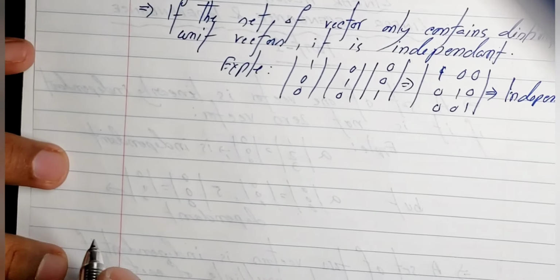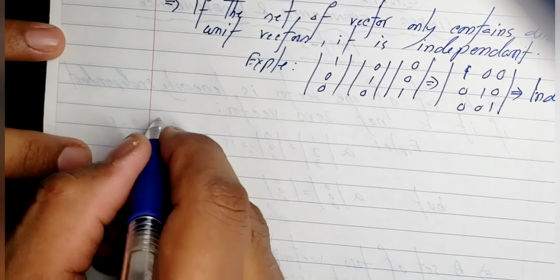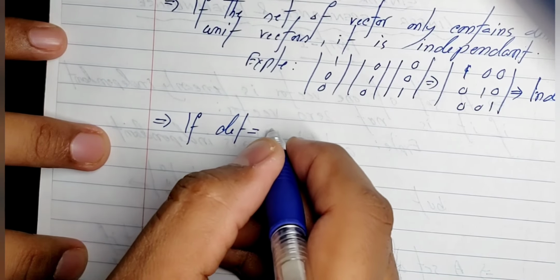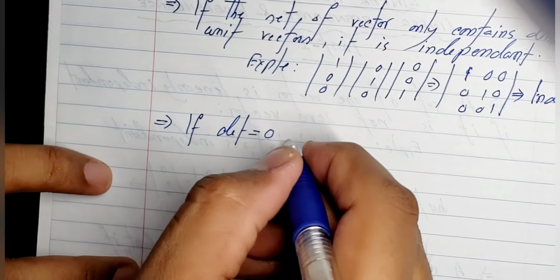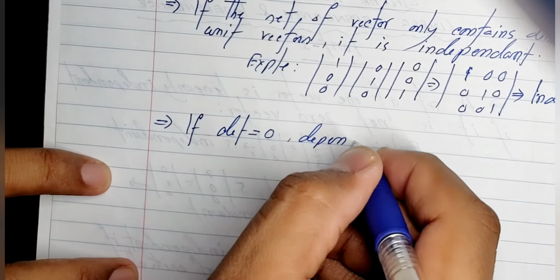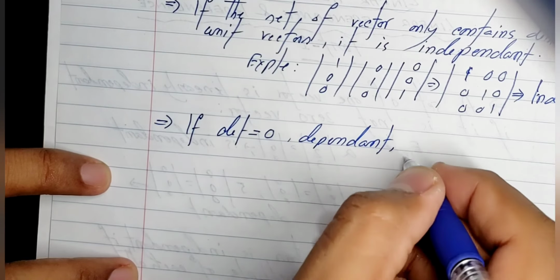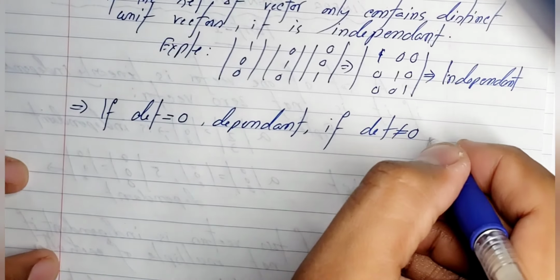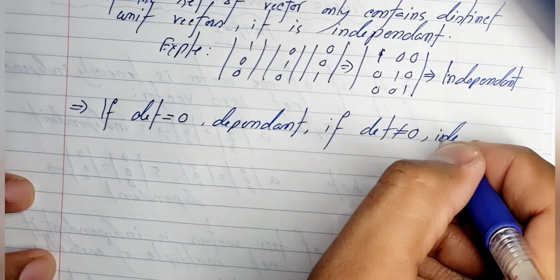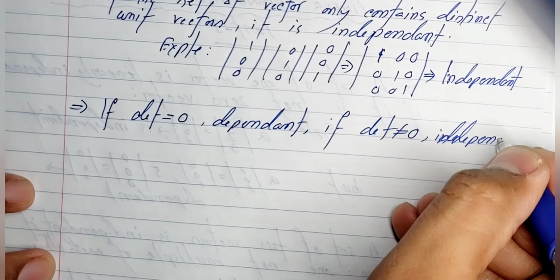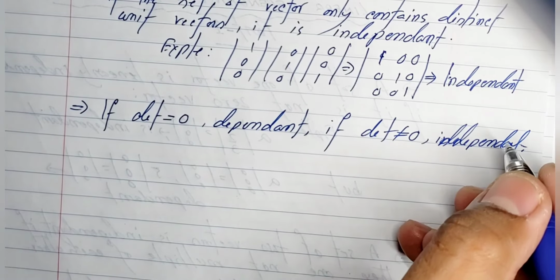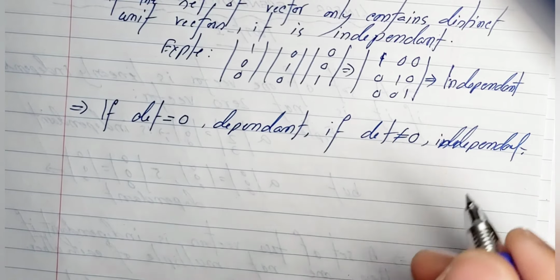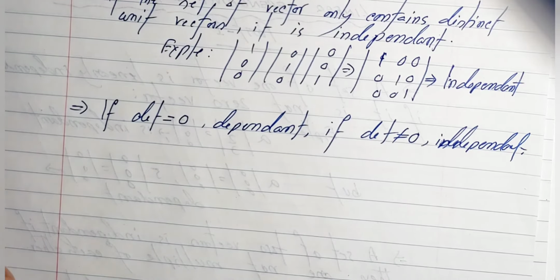All right, let's go to the next condition, which is if the determinant of a matrix is 0, then it is linearly dependent. And if the determinant of the matrix is not 0, it is independent. So this is about the determinant. You need to find the determinant and check if the determinant is 0 or not.